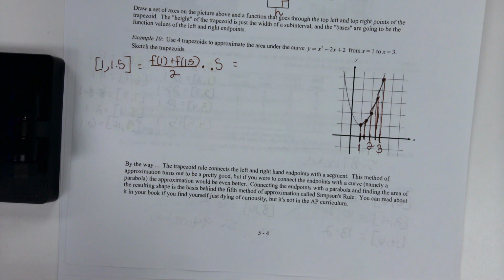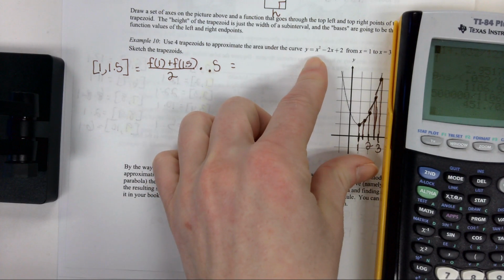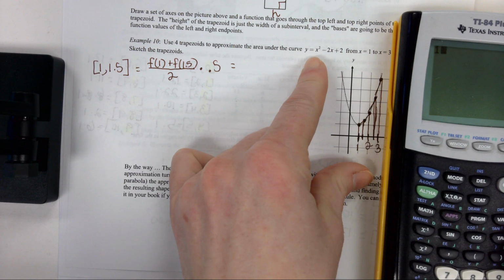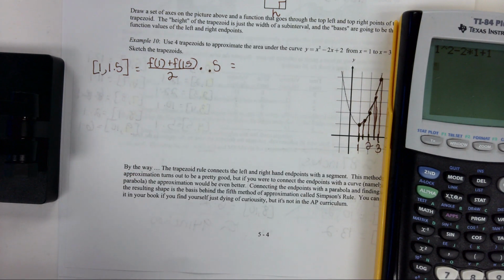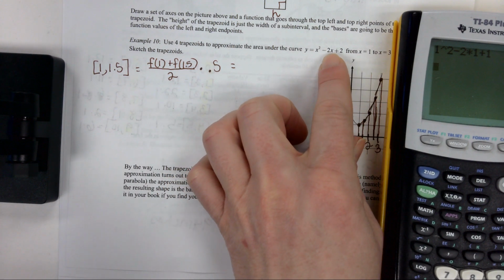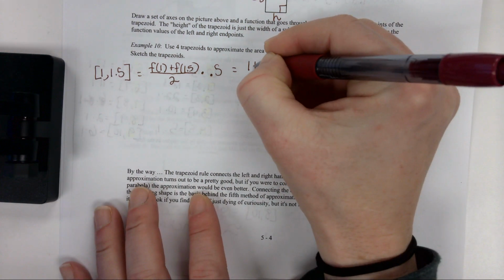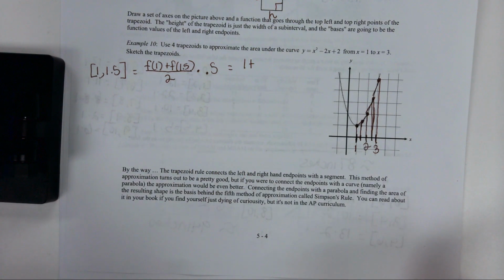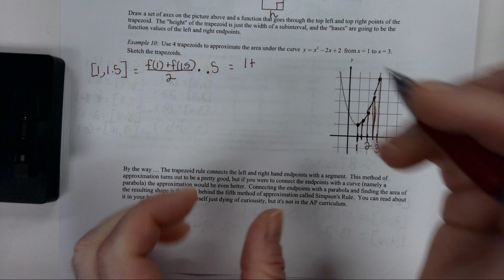Okay, remember we have this curve. So f of 1, or we can cheat from last time. Oh, plus 2. Okay, 1 squared minus 2 is -1. -1 plus 2 is 1, right? You guys tell me what's f of 1.5. Do you guys remember from yesterday we found all these?